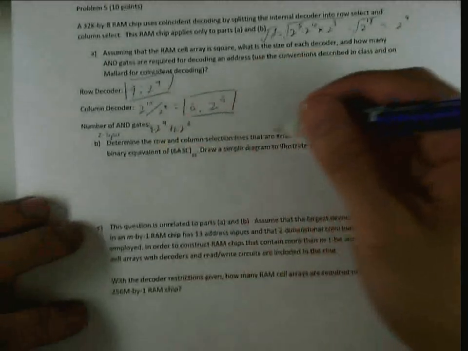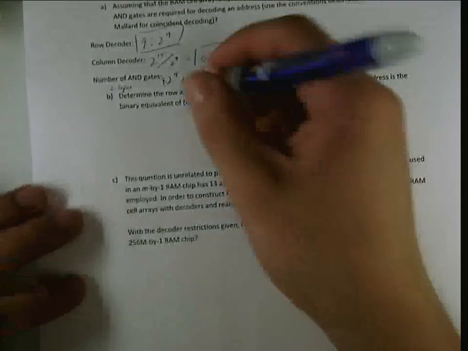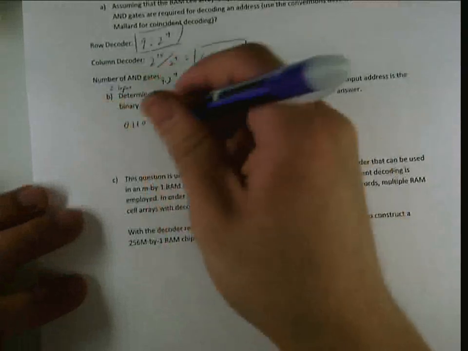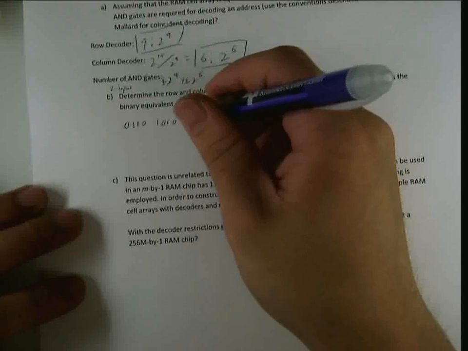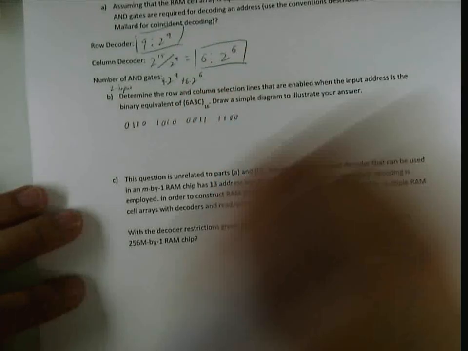So now let's determine the row and column selection lines that are enabled when the input address is the binary equivalent of 6A3C. So we've got 6 is 0, 1, 1, 0. A is 1, 0, 1, 0. 3 is 0, 0, 1, 1. And C is 1, 1, 0, 0.